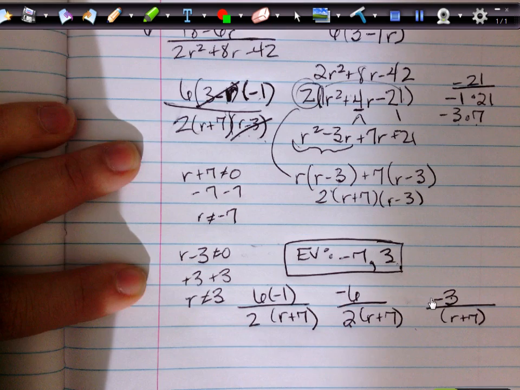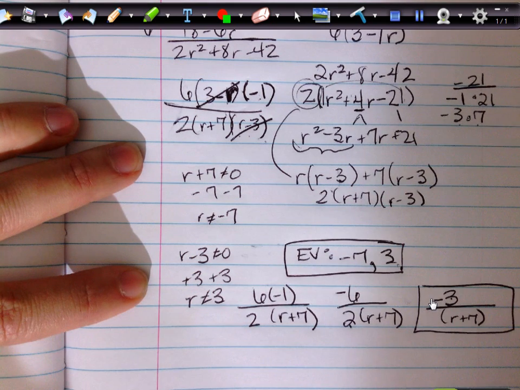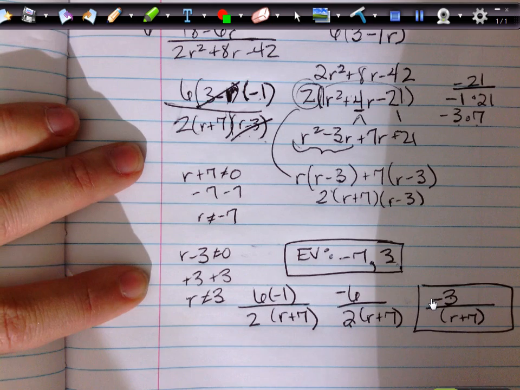All right, so this is your final answer. This is your fully simplified version here. You have negative 3 over r plus 7.